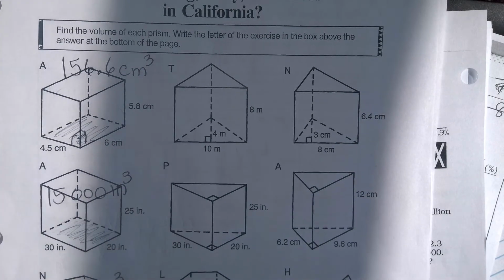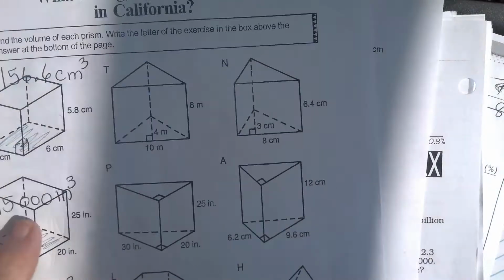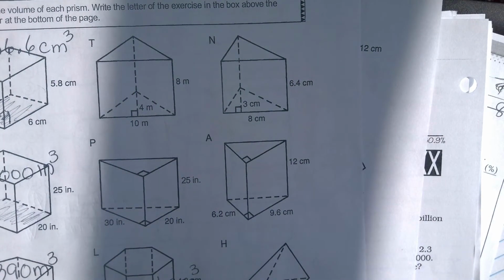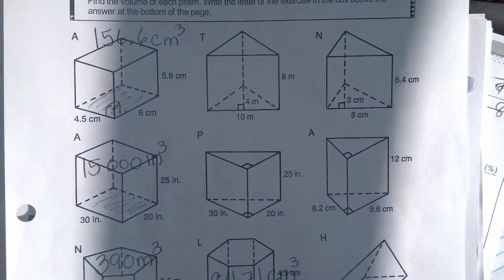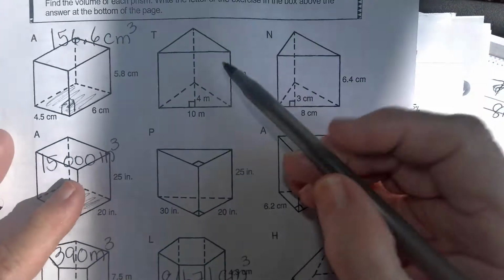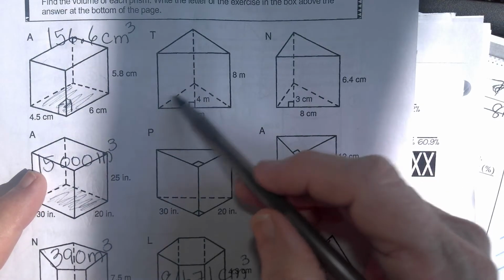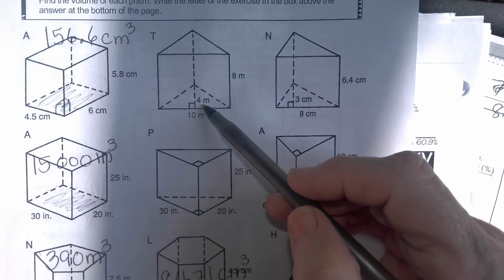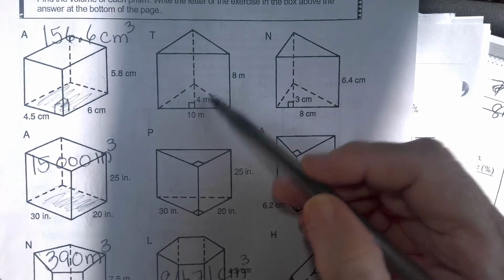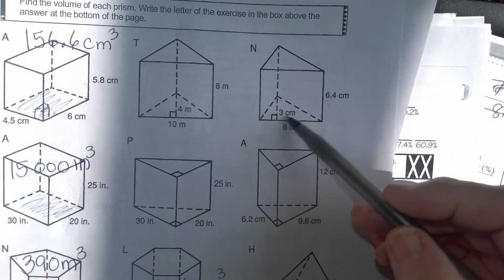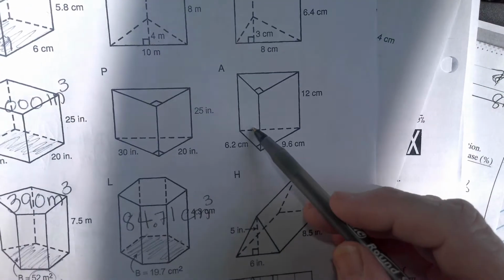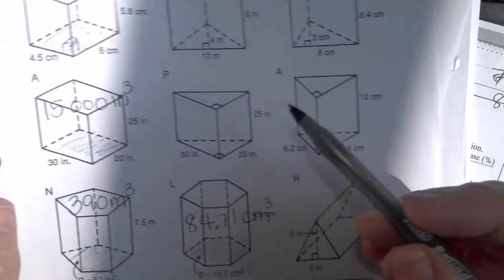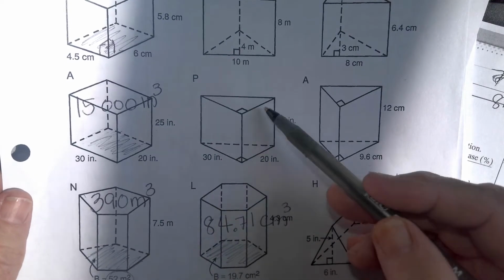11:30. All right, so now we're going to go to, girls and boys, these last 5. We're going to try to knock those out, and then we're done for the day. So now, what is the shape of the base on this prism? It's a triangle. This is called a triangular prism. What's the shape of the base on this one? Triangle. It's a triangular prism. All of these, this is a triangle, triangular prism. This is a triangle, triangular prism.